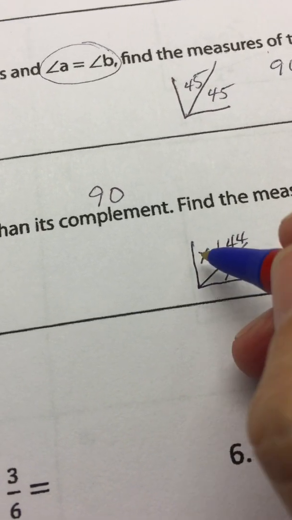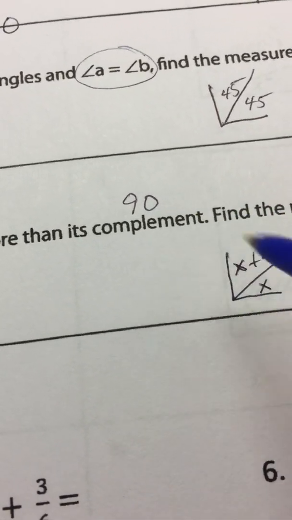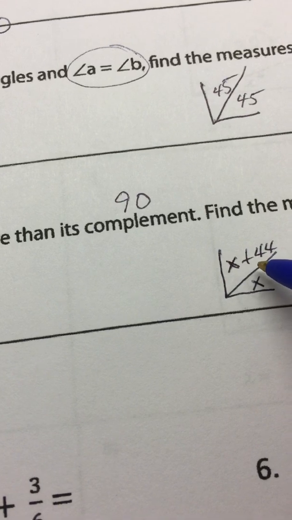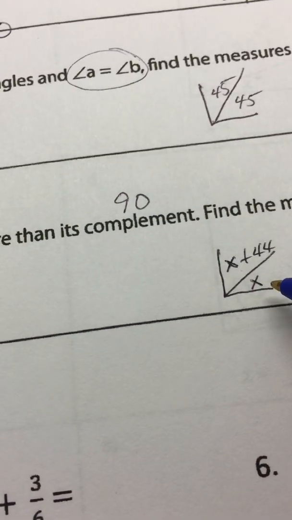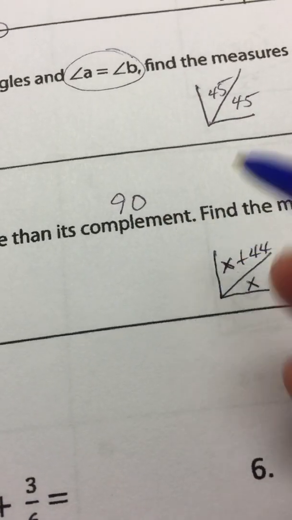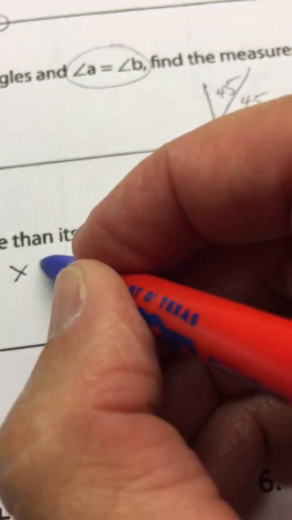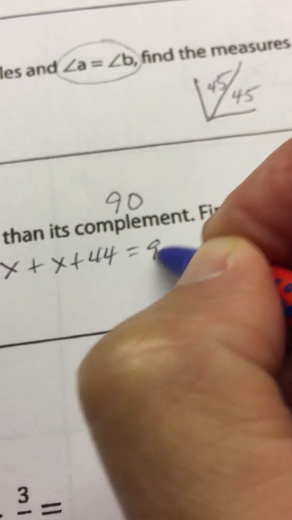So this is its complement, and this one's 44 bigger. That's how you come up with the two numbers. And of course, how do you come up with an equation to solve for x? Because that's what we want to do, find x so I can find the two angles. So add them together, they equal 90. This plus this equals 90. That is your equation: x plus x plus 44 equals 90.